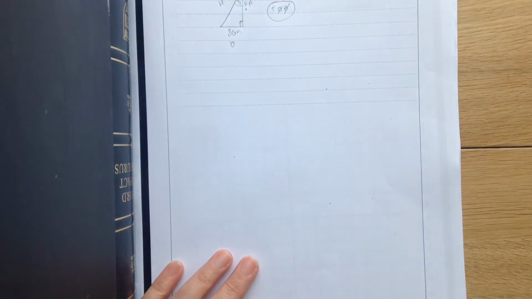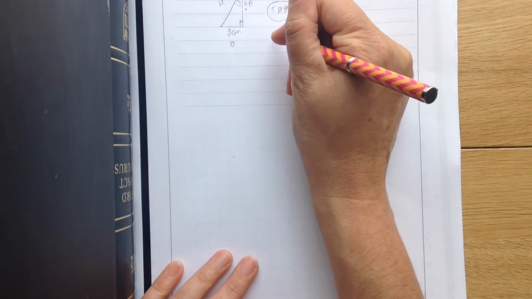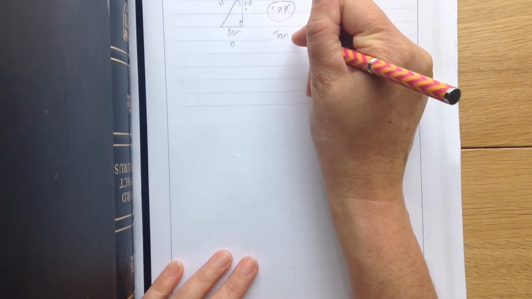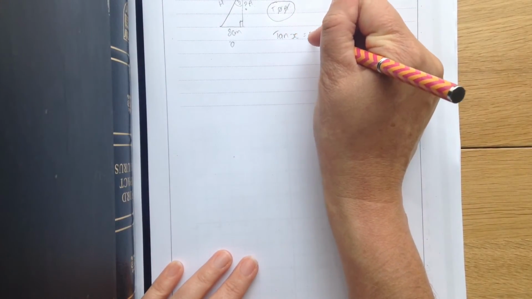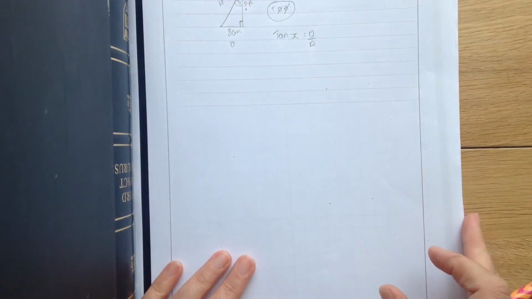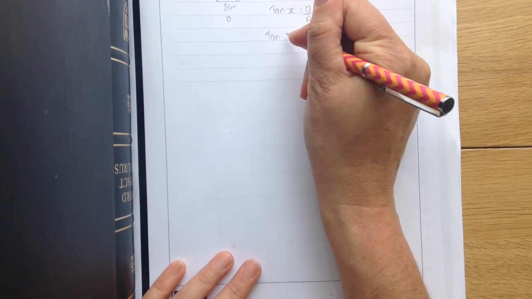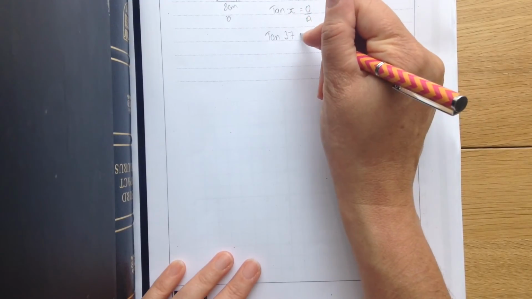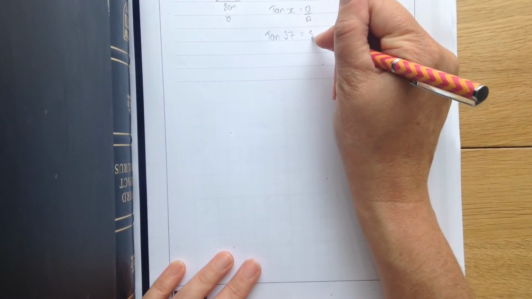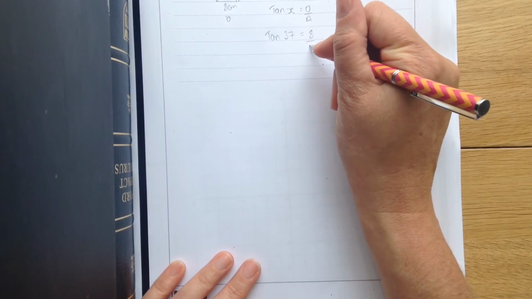So we're looking at using tan. Right, tan x equals O over A. So we've got tan 37 equals 8 over question mark.